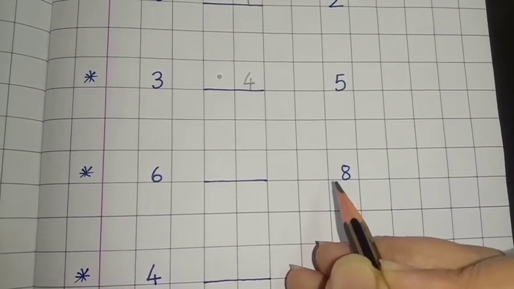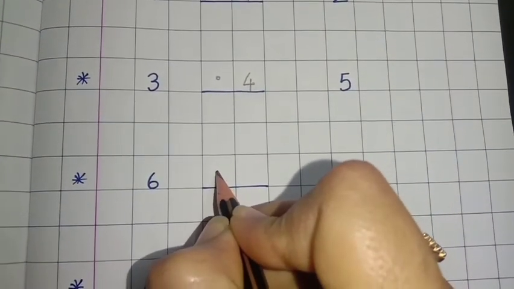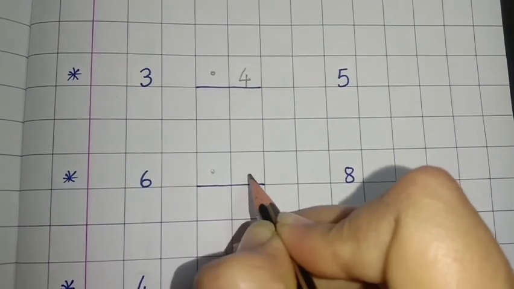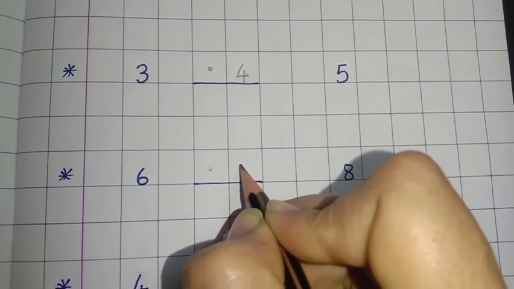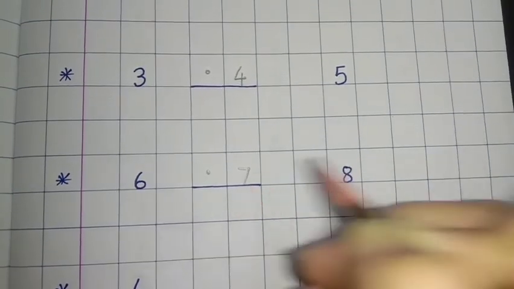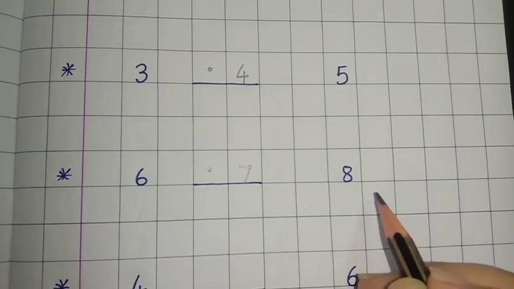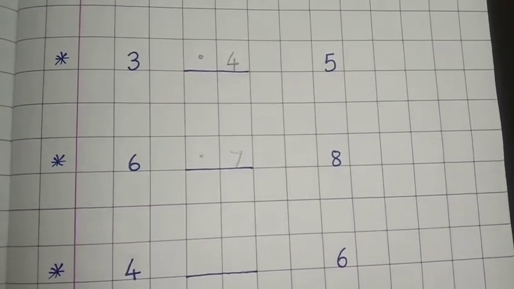So again 7 is a single digit number, right? So we will put a dot in the first box and we will write number 7 in the second box, right? So 7 comes in between number 6 and number 8.